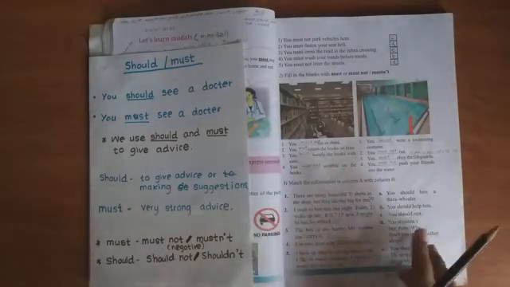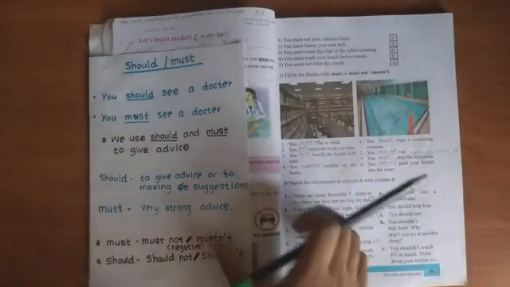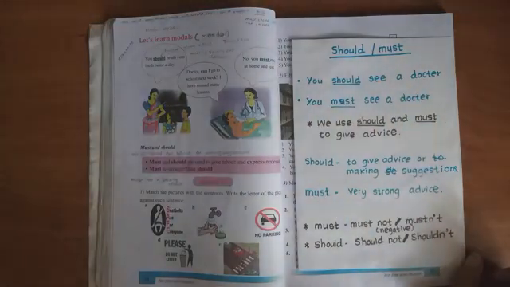Right. You have to match it and complete the activity. You can copy these down into your writing book also. So that's all.